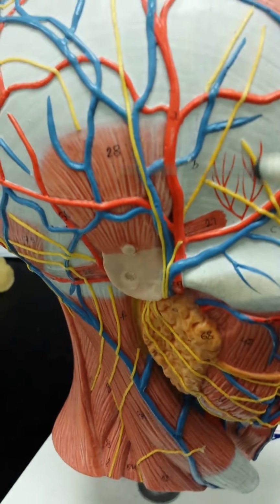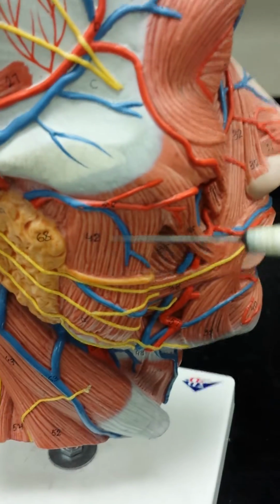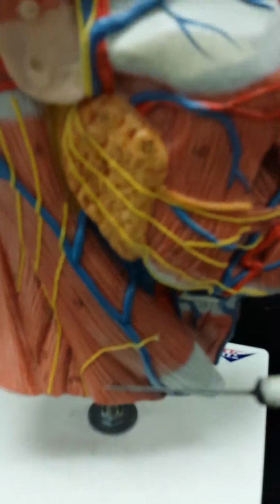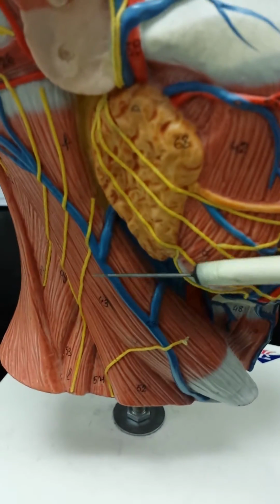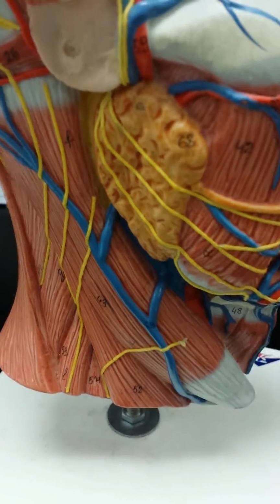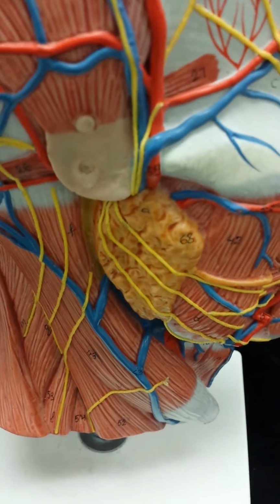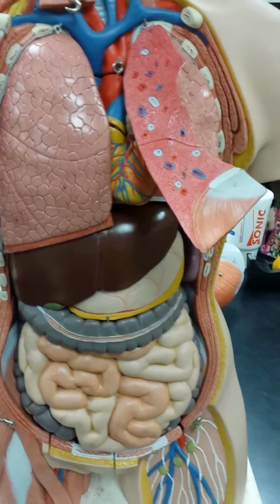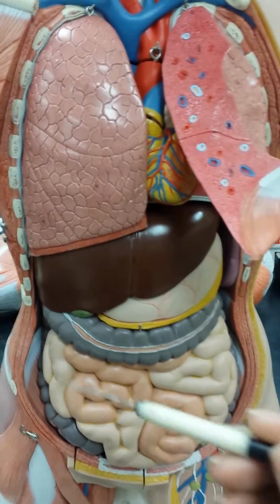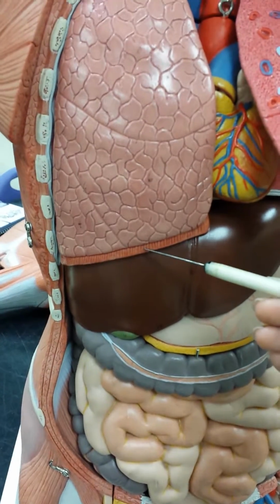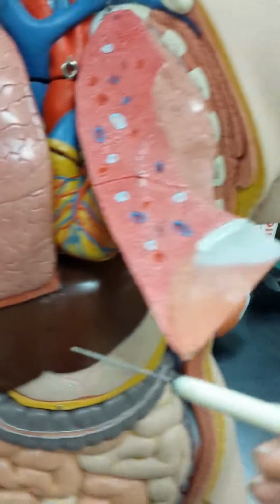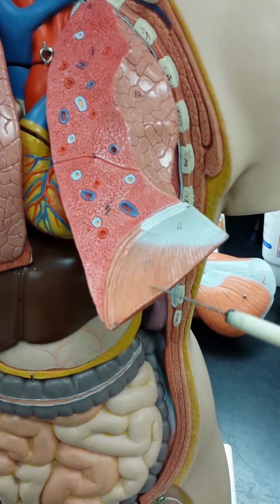You also have the temporalis, masseter, sternocleidomastoid. So those would be the muscles of mastication and muscles of the neck. Muscles of the thorax, diaphragm, and it can also be shown this way.